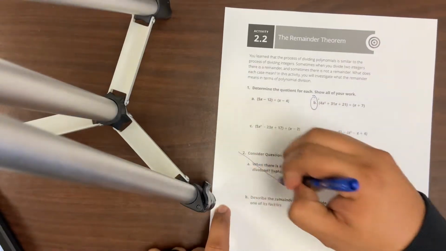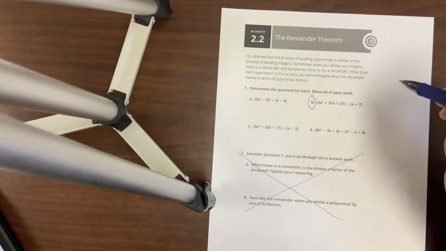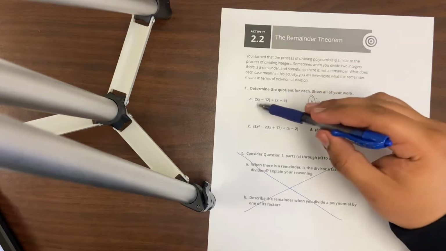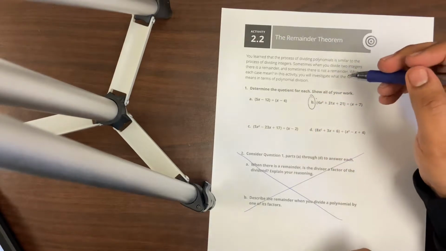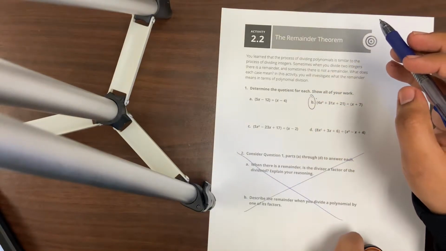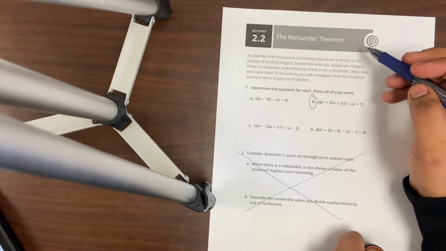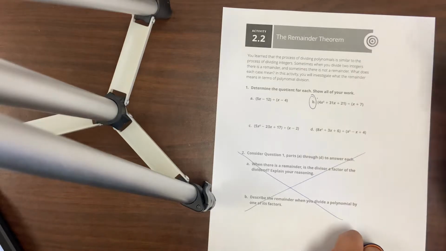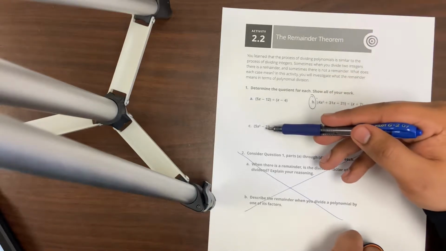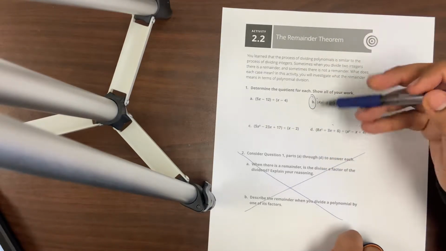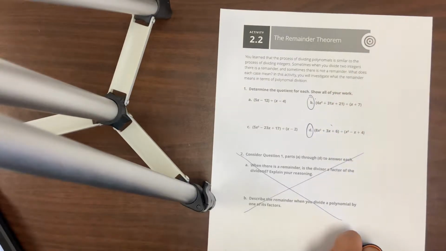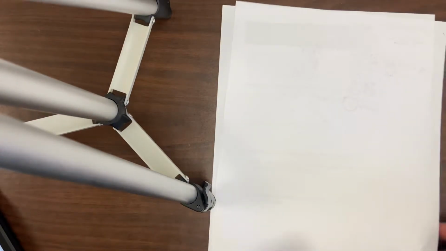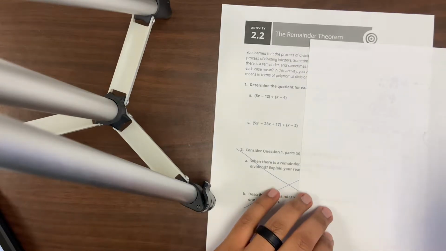I am already going to cross off 2A and 2B. I don't want to scare us, but I do want to do at least letter A. Okay, real quick, let me look at letter A. Oh, I don't like it. So it looks like I'm going to do letter A and letter C. You're going to do letter D on your own, okay? Let me grab a piece of paper and copy these guys real quick.